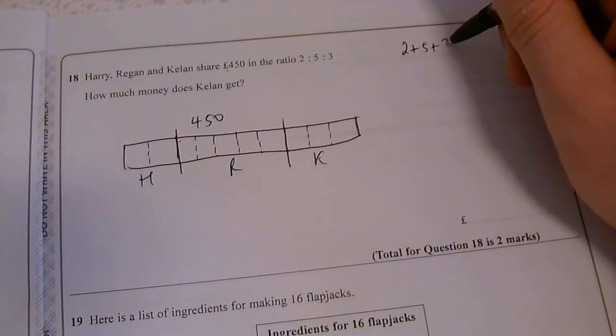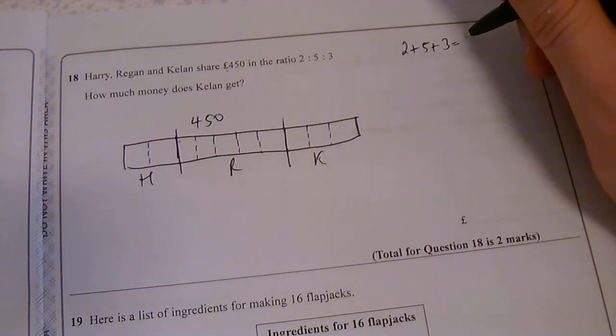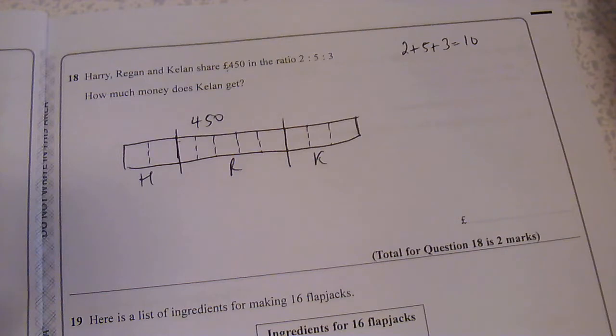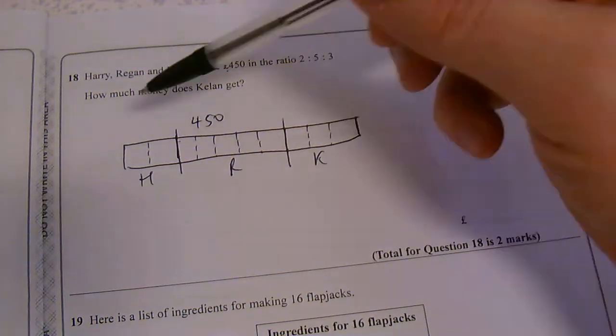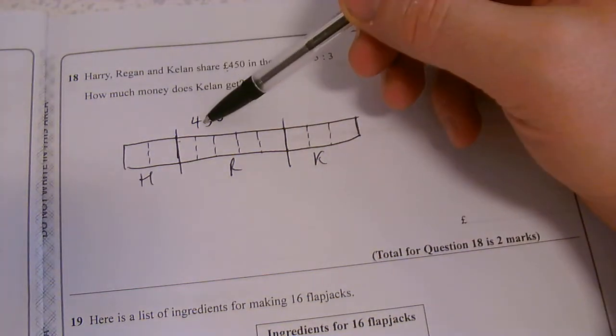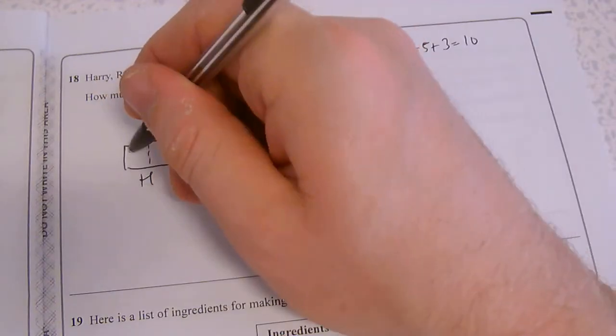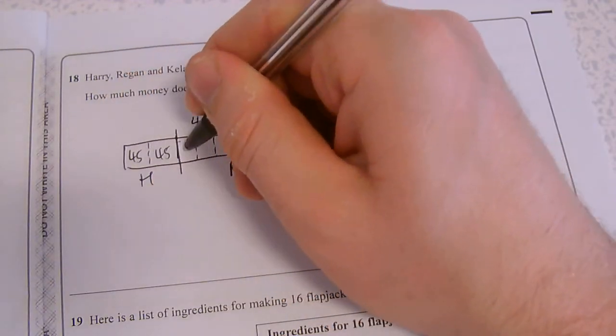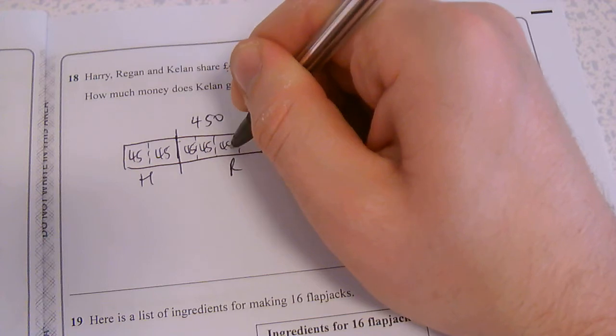This is the non-pictorial way. And you know you've got 10 parts. However you do it, the next bit's the same. So we need to share this 450 across these 10 boxes. So each one of these would have to be 45. So on.